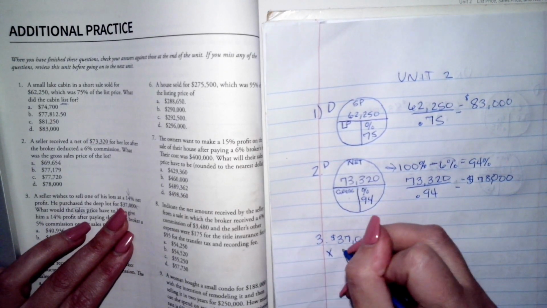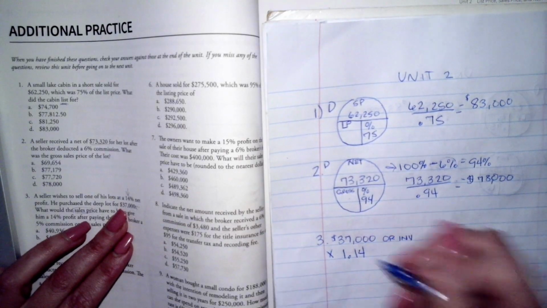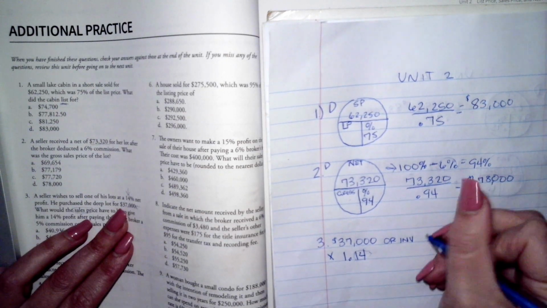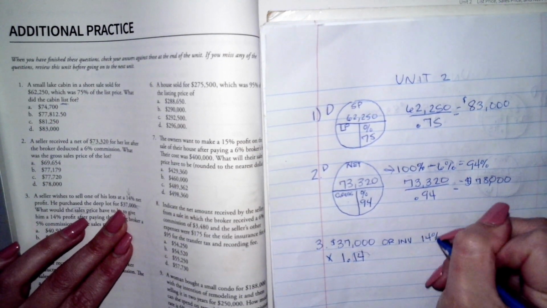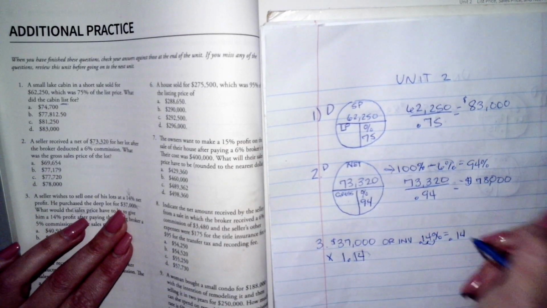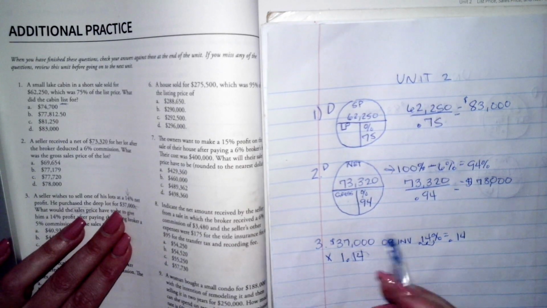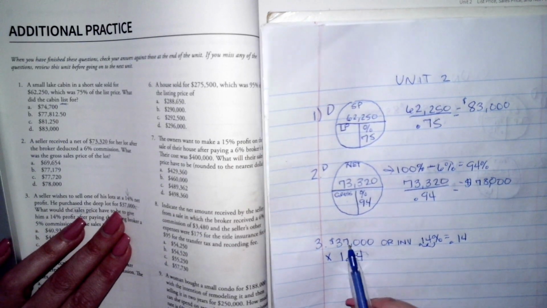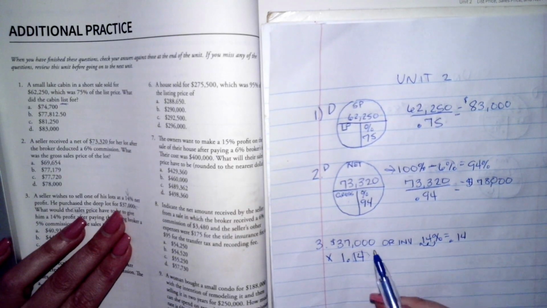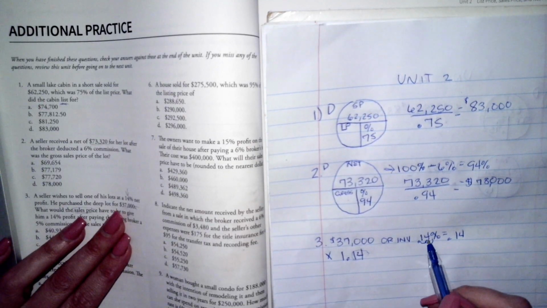So in your book you can see it does 1.14. So 14%, this is your 14%, because remember 14%, you move the decimal over twice, gives you 0.14. When we are talking about profit, he wants to make profit. He is going to get back 100% of his original investment plus some. So in this case, he's going to get back 100% of his original investment plus the 14%.